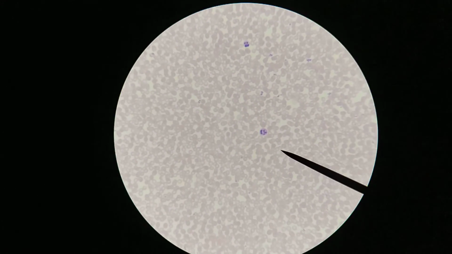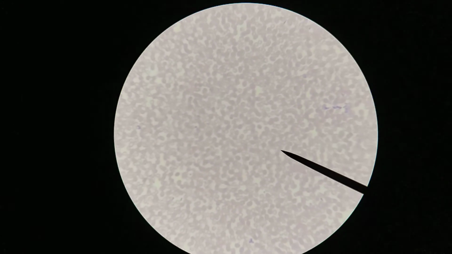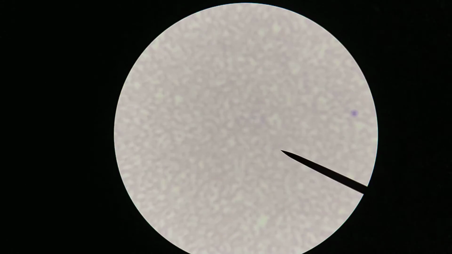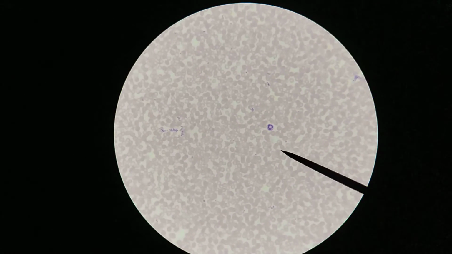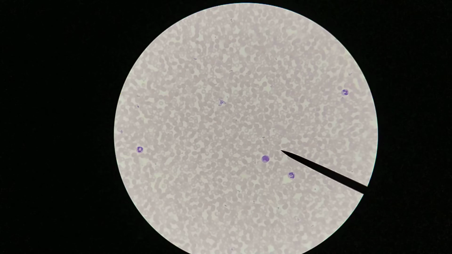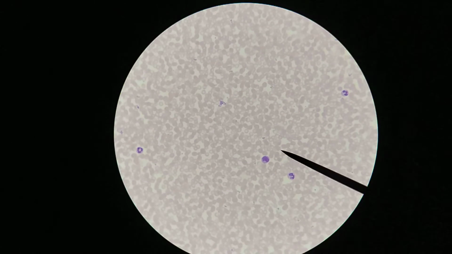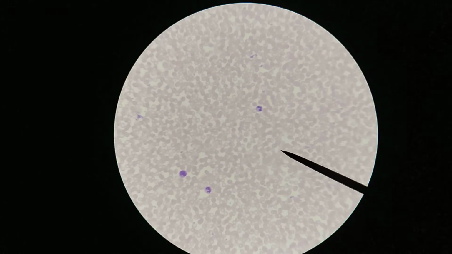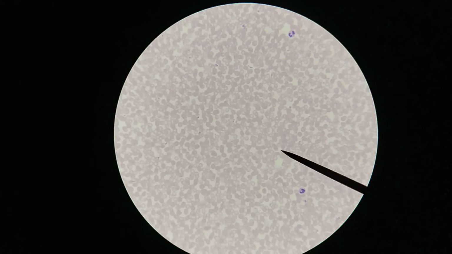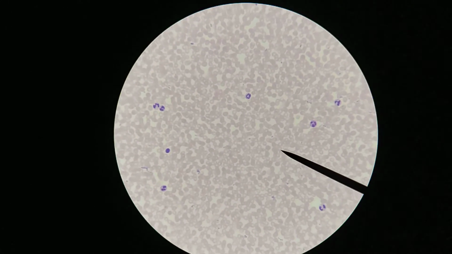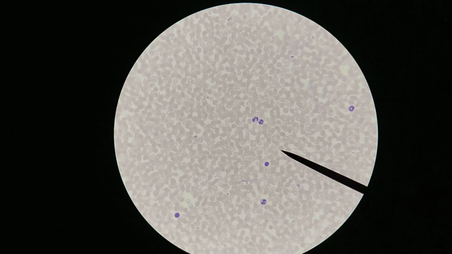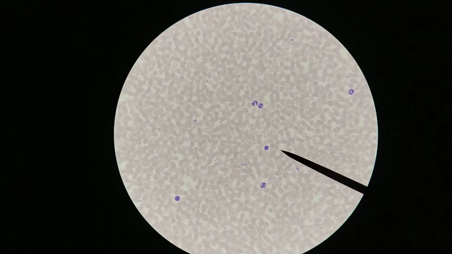Okay, let's move around some more. I already saw these. Again, more neutrophils. Another monocyte. More neutrophils on this slide. Again, lots of neutrophils. And again, here's a lymphocyte.